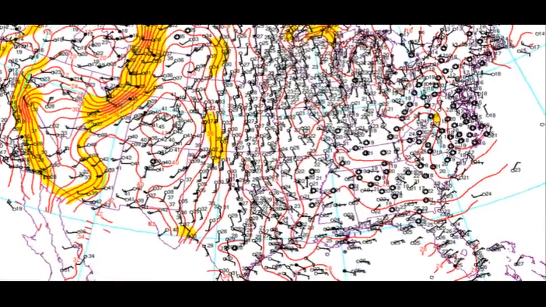All right, let's go ahead and move on. So we're going to be seeing that front emerge out into the Rockies and the high plains here in the next day or two. And if we have enough moisture, we will have thunderstorms, obviously, in Texas and Oklahoma. So we'll have to watch for that.